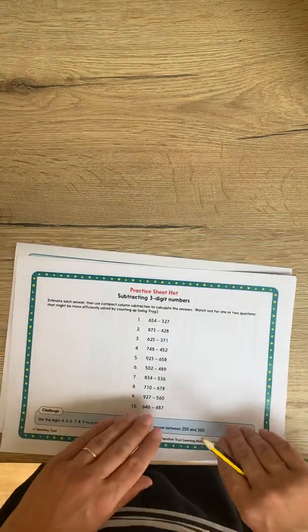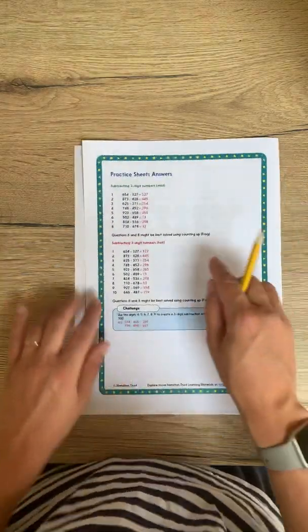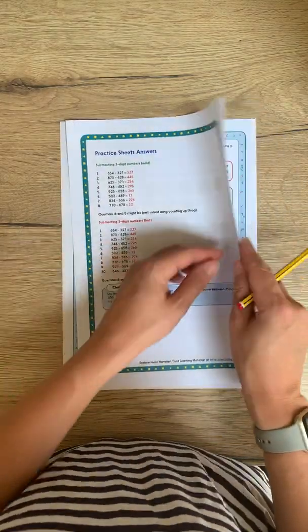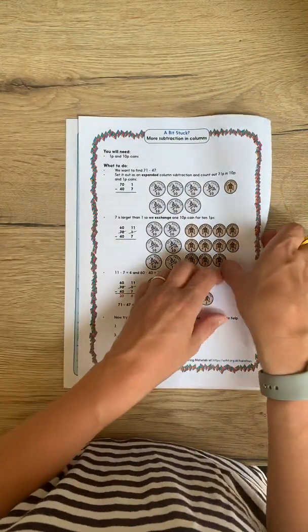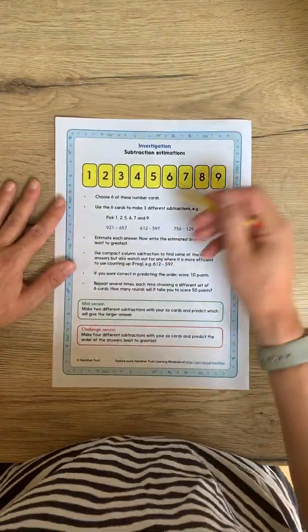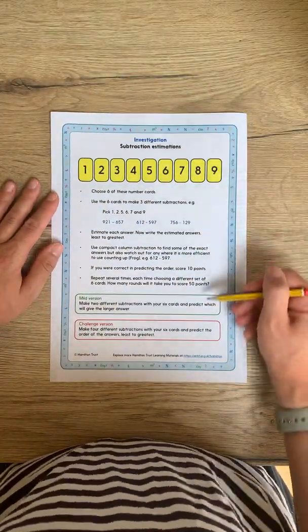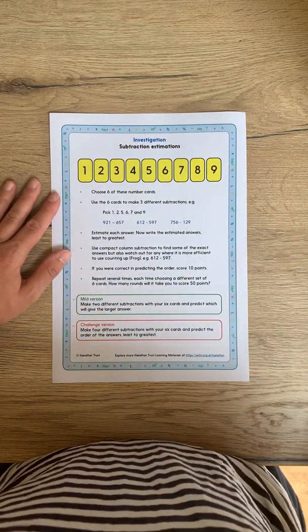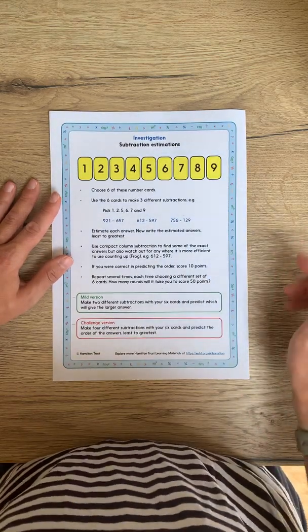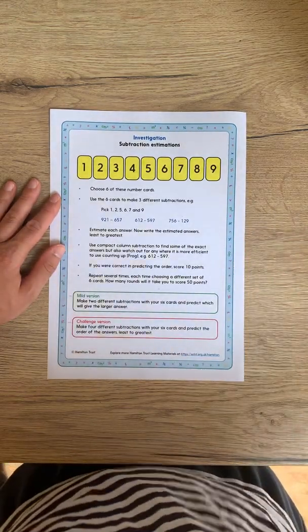If you're finding it a little bit tricky, then we've got the answers here for you to self-mark. And then if you're a bit stuck, there is this sheet to have a go on with an adult. And then finally, an investigation, which involves subtraction. So read through the instructions on this. There is a mild and a challenge version. So if you found the lesson fairly easy, please have a go at the challenge, and I hope you enjoy.